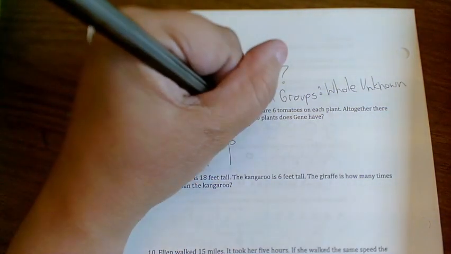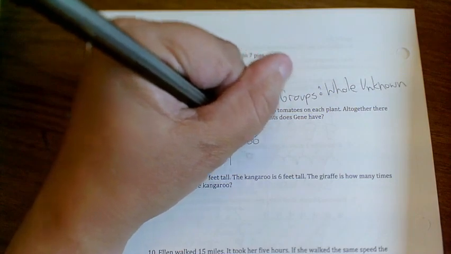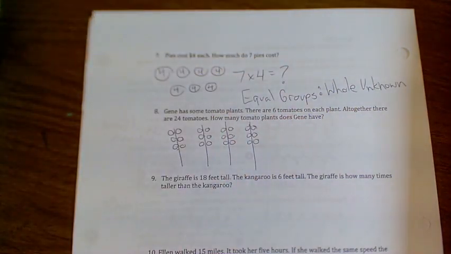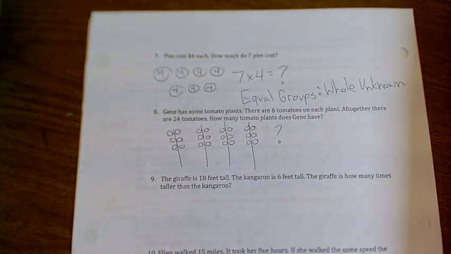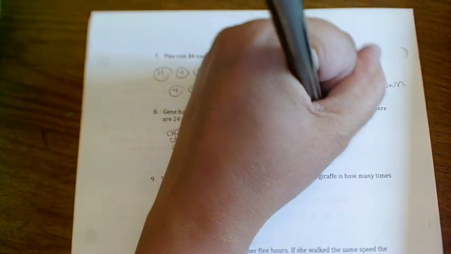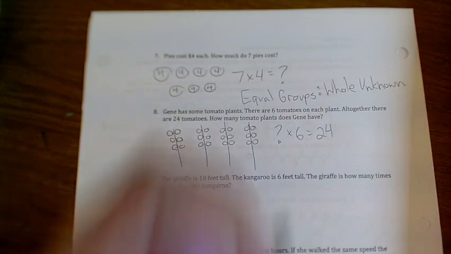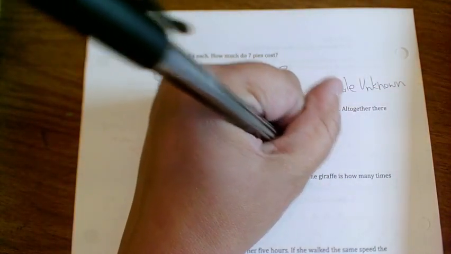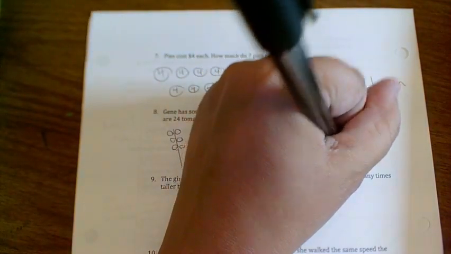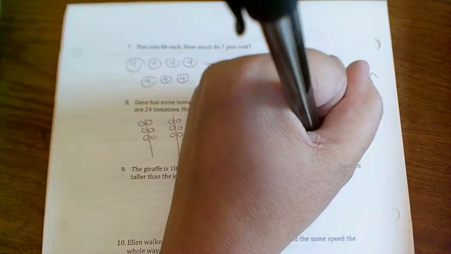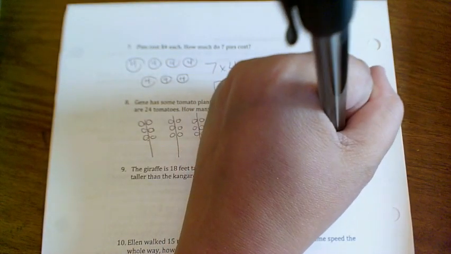There's a plant. 19, 20, 21, 22, 23, 24. There's a plant. So how many plants have 6 tomatoes apiece in order to have 24 tomatoes? So this one is equal groups, where, let's see, the number of groups is unknown.